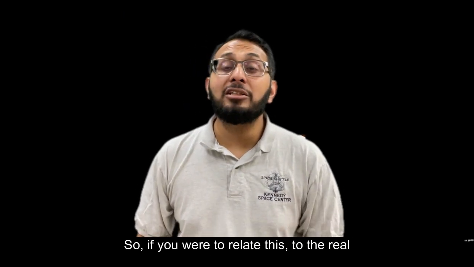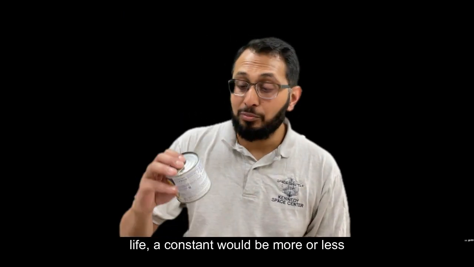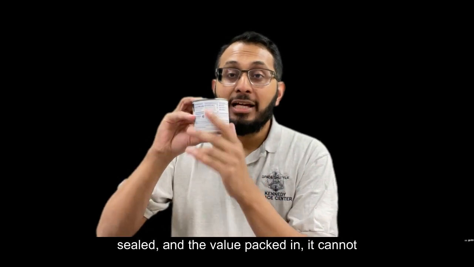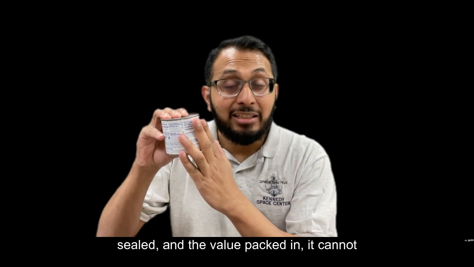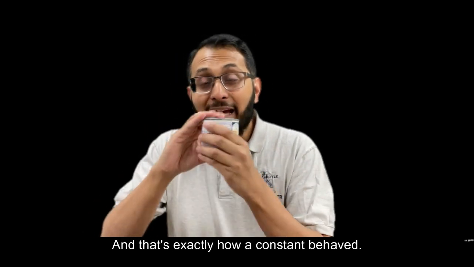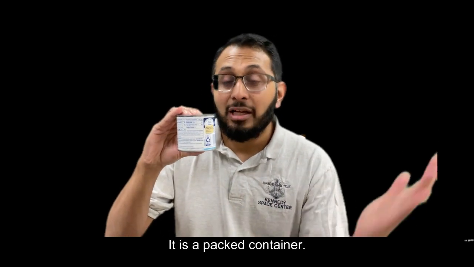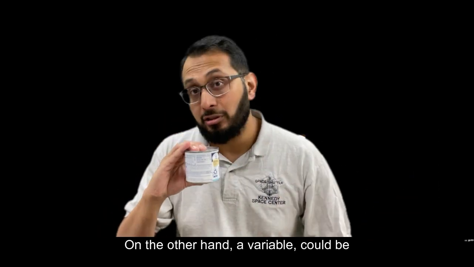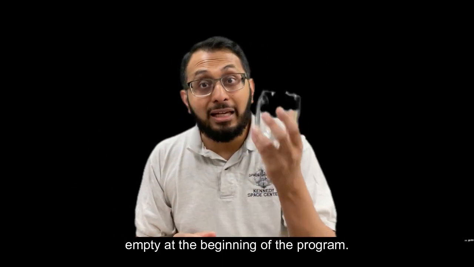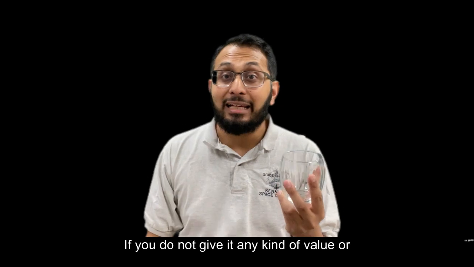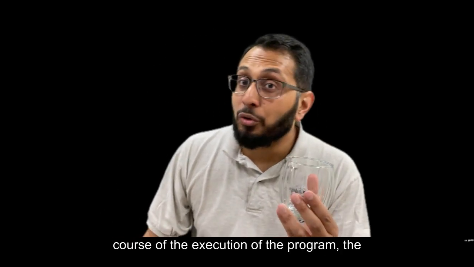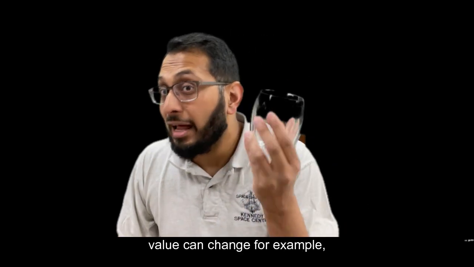So if you were to relate this to real life, a constant would be more or less like a packaged container which is sealed, and the value packed in it cannot be changed as long as it is sealed, right? And that's exactly how a constant behaves. It is a packed container. On the other hand, a variable could be empty at the beginning of the program if you do not give it any kind of a value, or it is given a default value, but during the course of the execution of the program, the value can change.